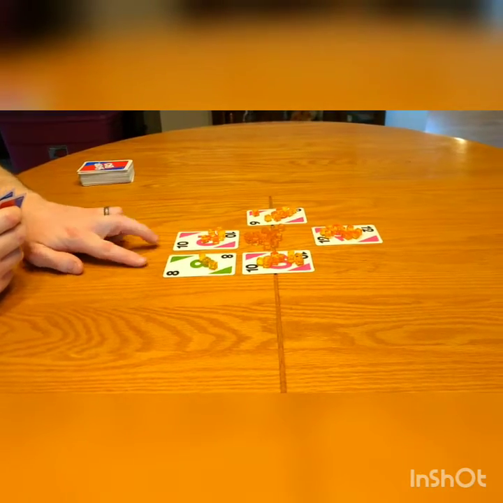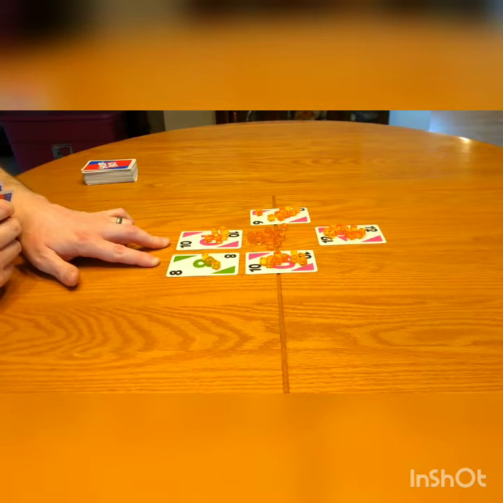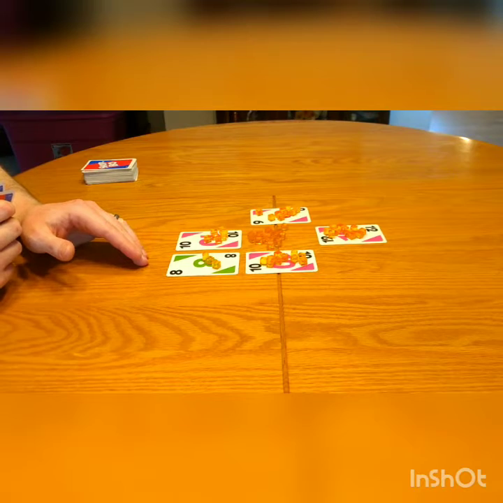And I can transfer cubes as long as the total value of the card and the number of cubes is different. Okay? Heat will always flow towards the lesser of the two values.